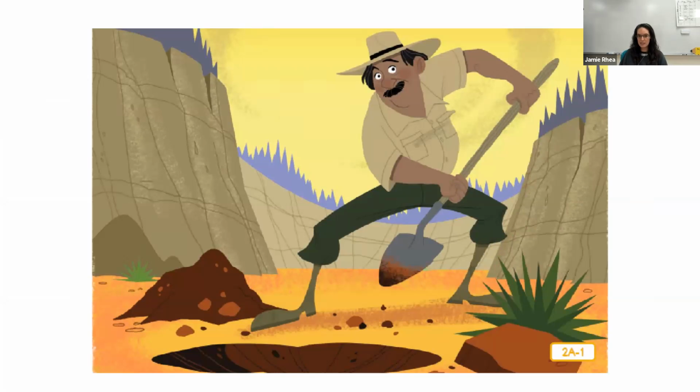So the earth has layers. It's kind of like if you think about a bed and how the bed has blankets on it, and the blankets are the layers. So you have a layer that has the sheet, and then you have like a carpet. Some people might even have another blanket on top. So there's different layers, okay?